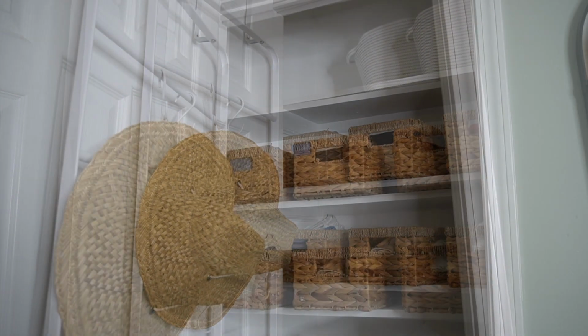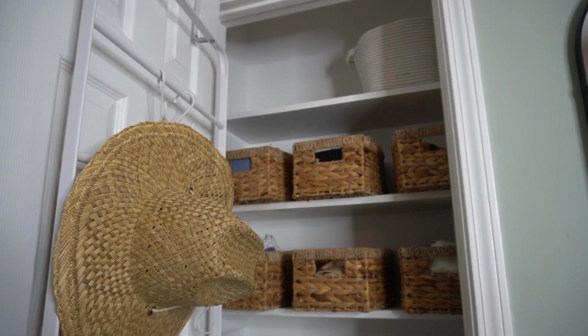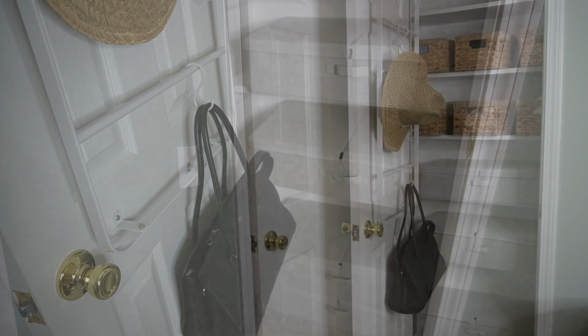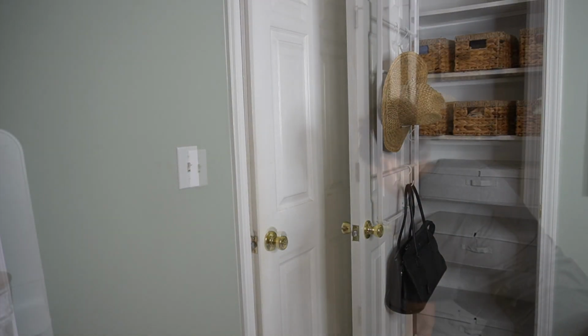And in that white basket at the top is everything that I will typically put in my purse. I always like to unload my purse that I use for the day at the end of the day in that basket, so it's all there and I don't have tons of different things in my purses.